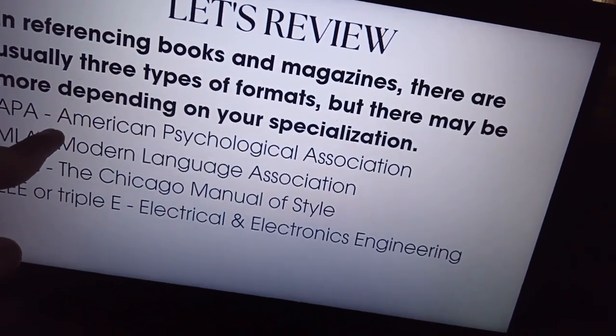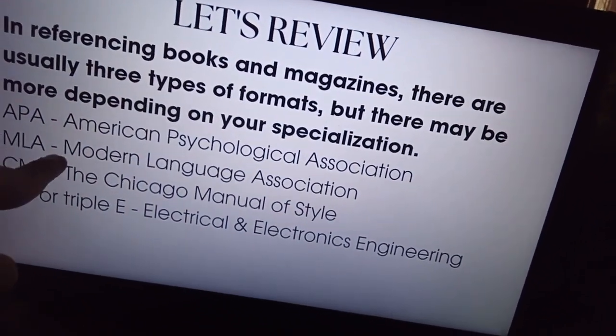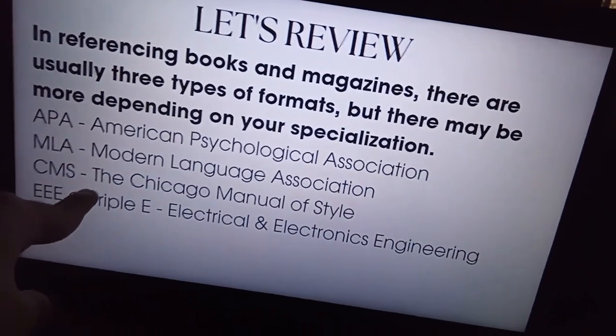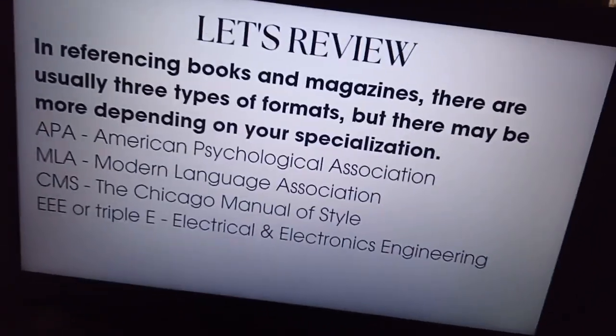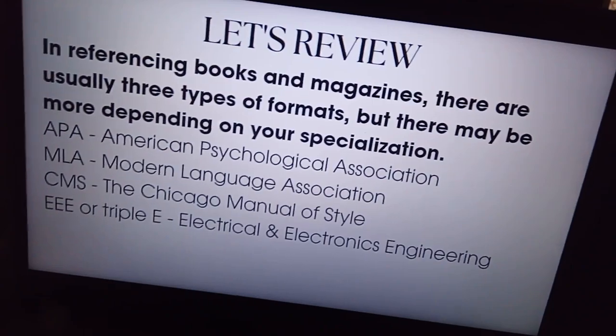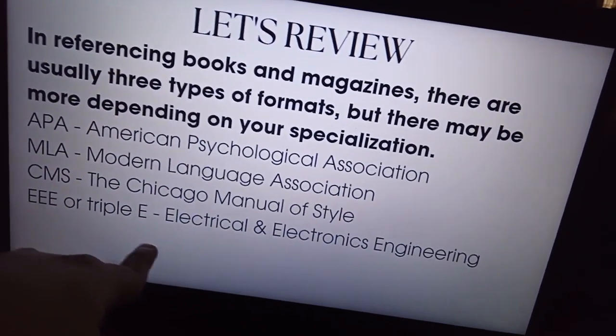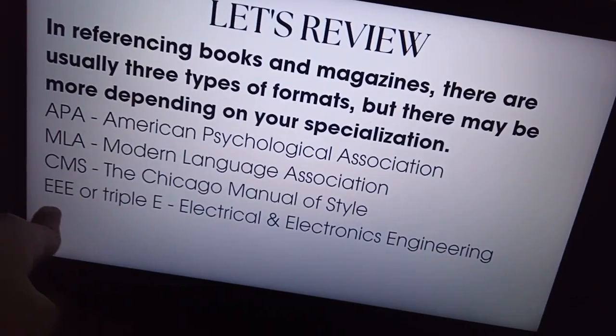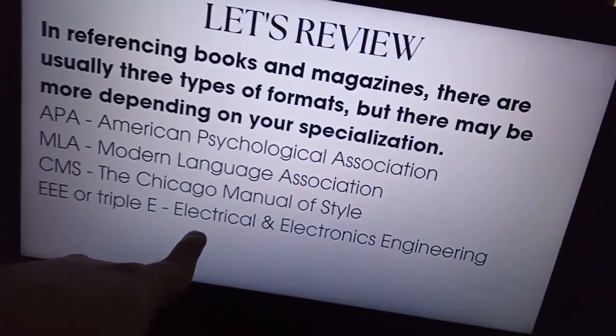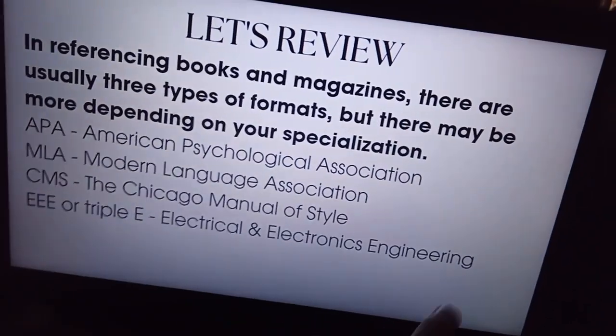So we have the American Psychological Association, the Modern Language Association, and the Chicago Manual of Style. And an example of a specialized research format is Triple E for Electrical and Electronics Engineering.